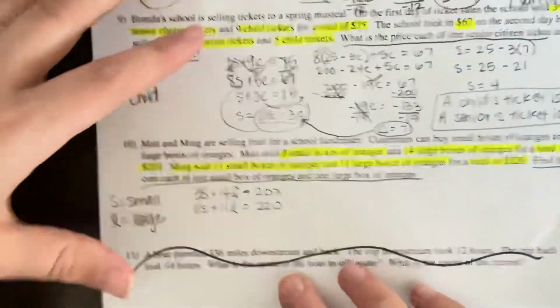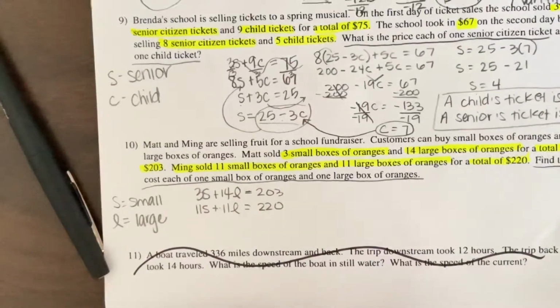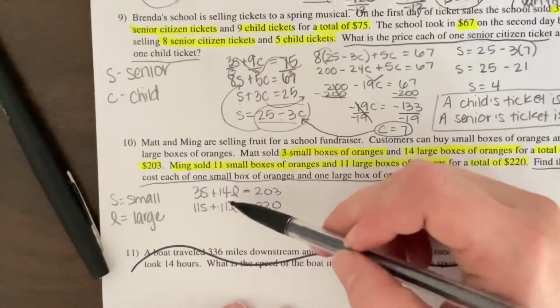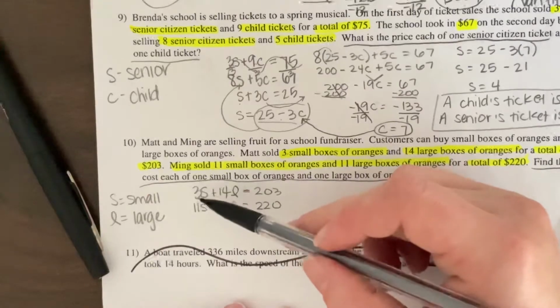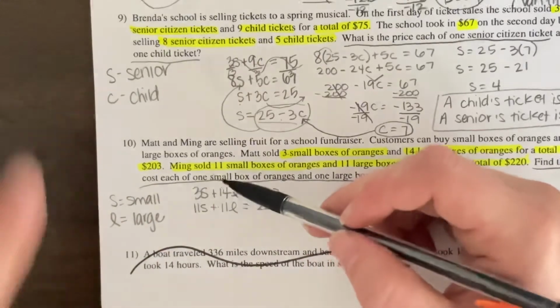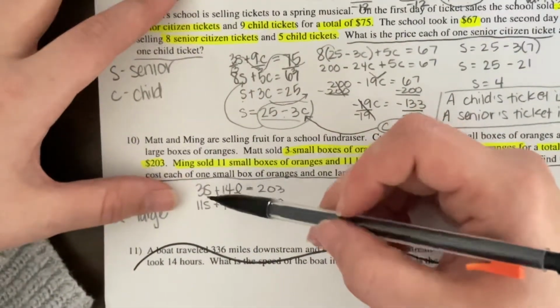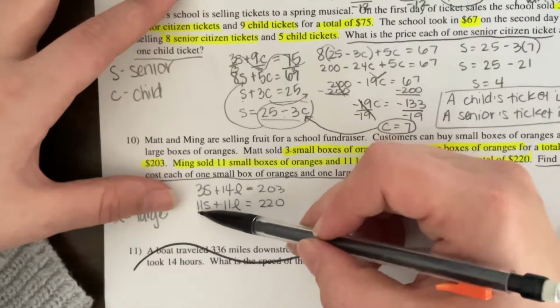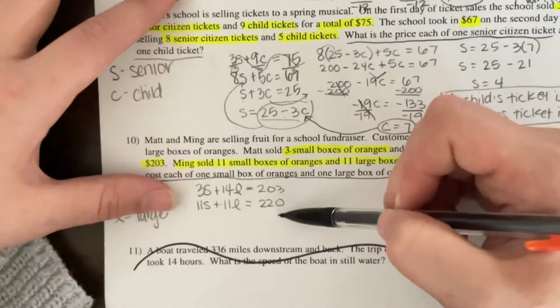Okay. We do not have the recipe or what we need for elimination. We don't have opposites and we don't have the same coefficient. So it might be best to do substitution. So look for a coefficient, one of these numbers, that if we divided everything by it, it would still be nice numbers.